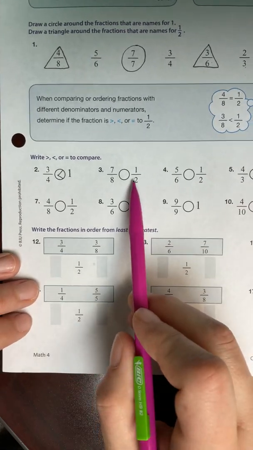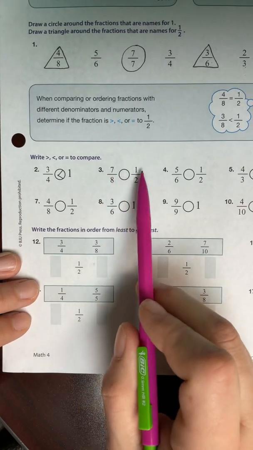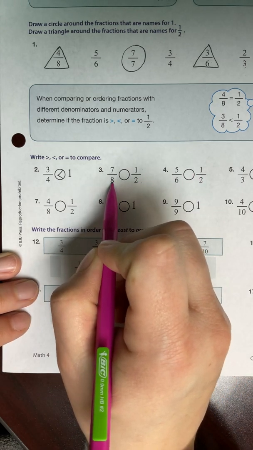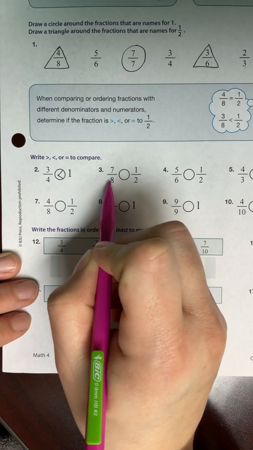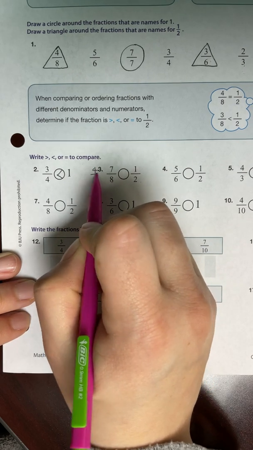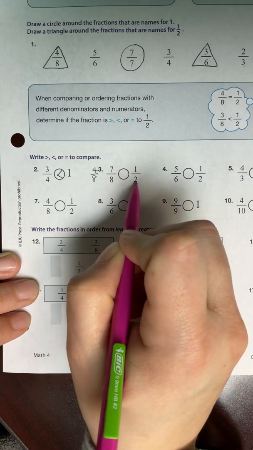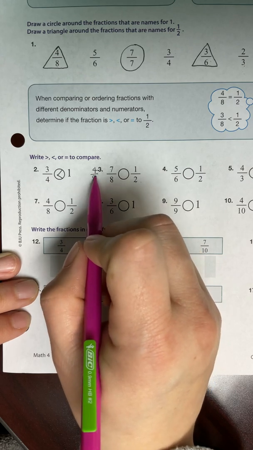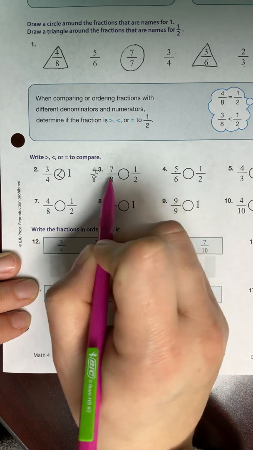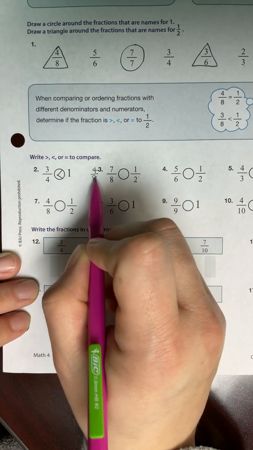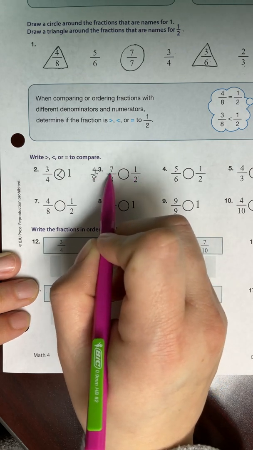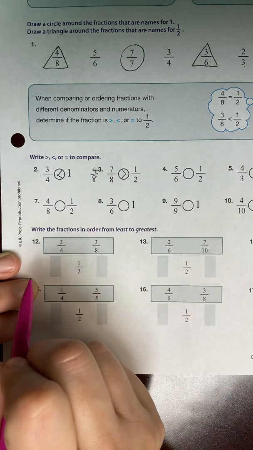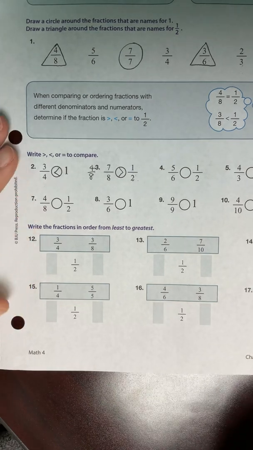On number 3, we have 7/8 compared to 1/2. What is half of 8? Half of 8 is 4. So 4/8 would be the same as 1 whole, but I have 7/8. So I actually have more than 1/2. I'm sorry, I think I said 1 whole that last time. But 4/8 is equal to 1/2. I have 7/8, which is more than 4/8. So this is going to be 7/8 is greater than a half.